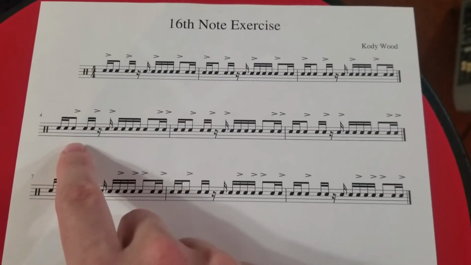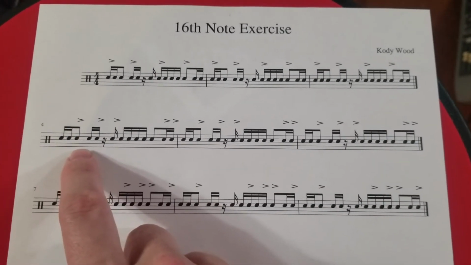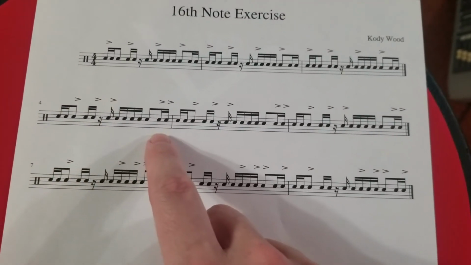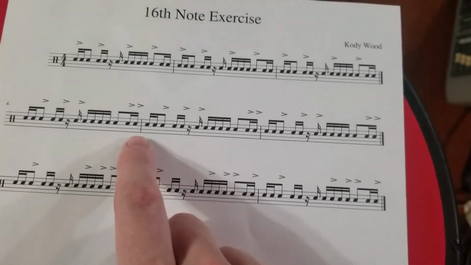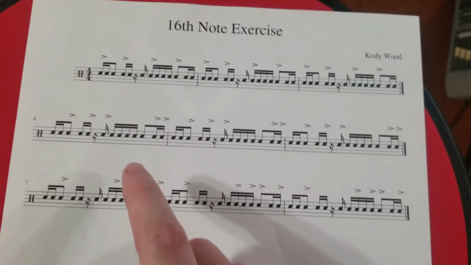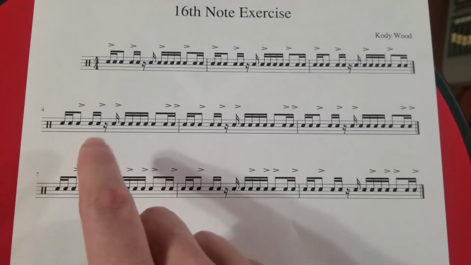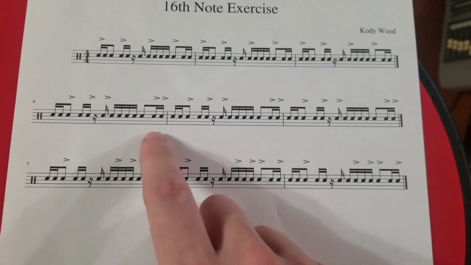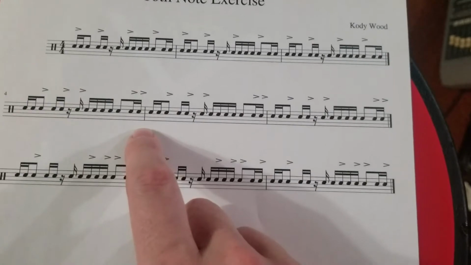Now if we see right here on variation number 2, the and of 1, the E and of 2, and the and of 4 are accented. So if we're starting with our right hand, the and of 1 is a right hand, the E and of 2 are left hand, and the and of 4 is a right hand, and the a of 4 is a left hand.